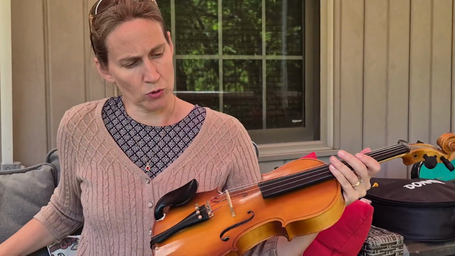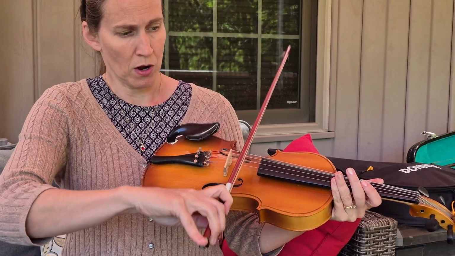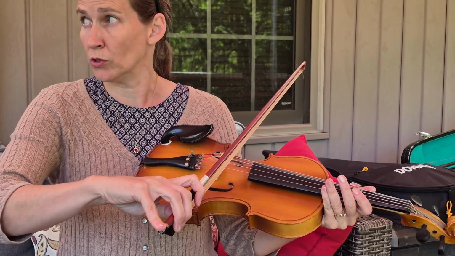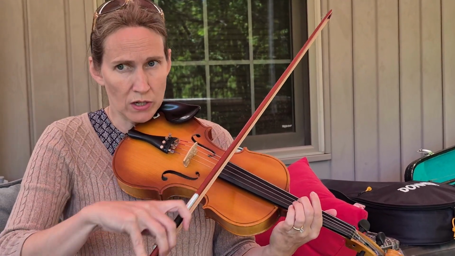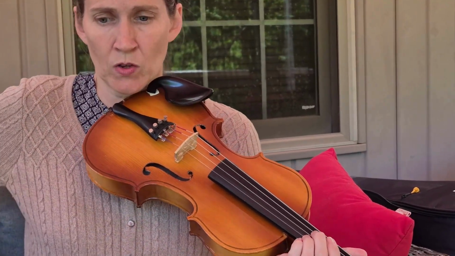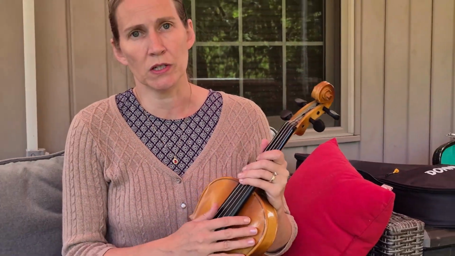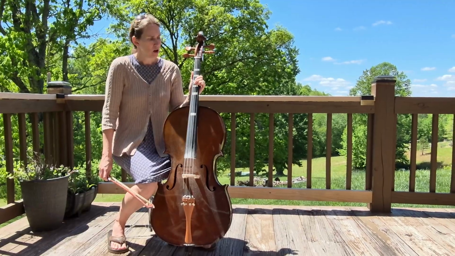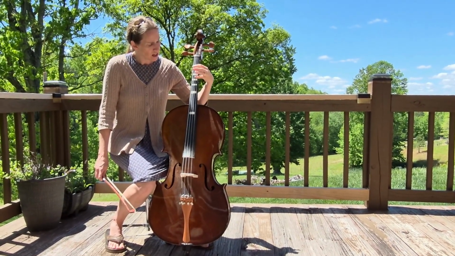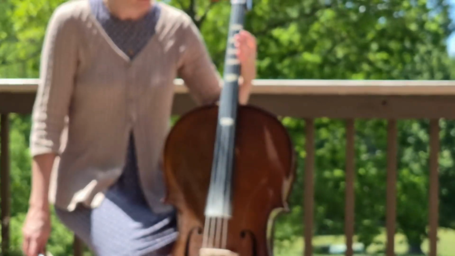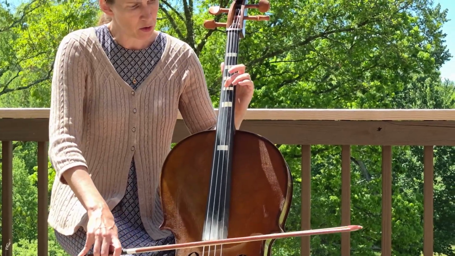So it is possible to hit 2 strings at the same time, depending on the angle of your bow, but never more than 2 strings at once. Usually you'll just be doing a melody on 1 string at a time, but if you do 2 together, that's a double stop. So we'll pause for a minute and show how this works on a bigger instrument like a cello. On a cello, the strings are tuned to A, D, G, and C, so a little bit different from a violin. And I'll show you an example of a double stop.